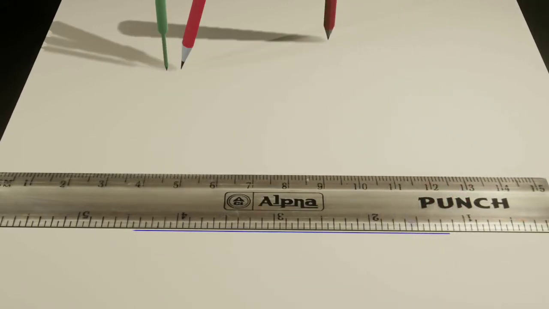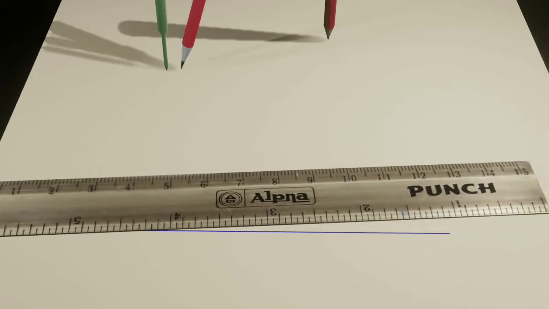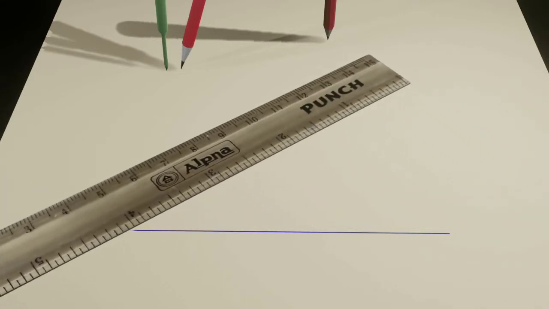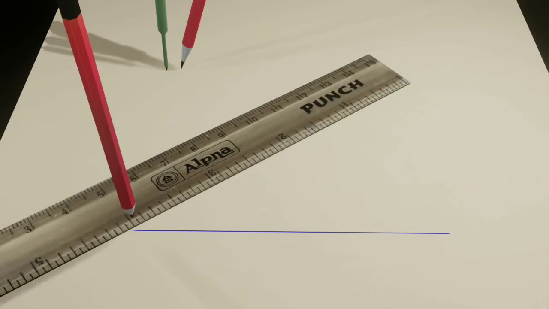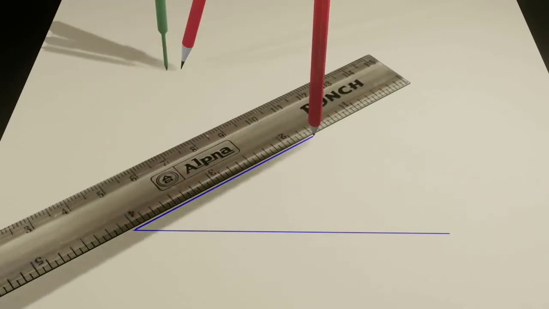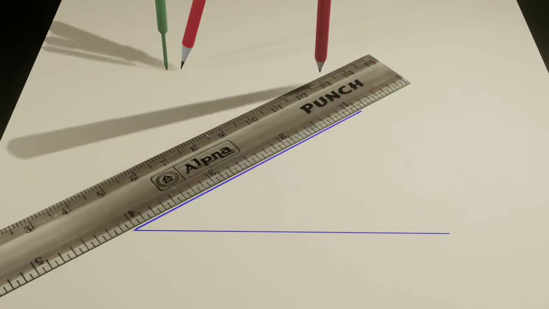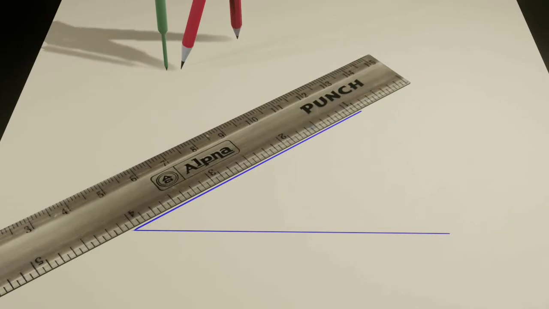To learn the first stage, that is construction of triangle, please check other videos from this channel. In this animation video, we are going to learn the second stage, that is the construction of the inscribed circle. So, without any delay, let's start.